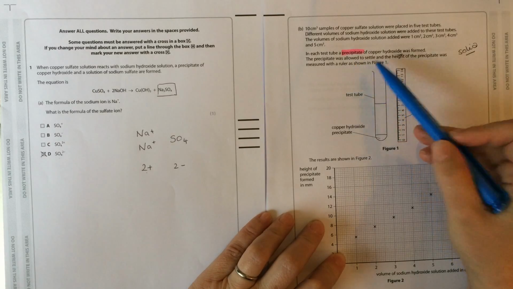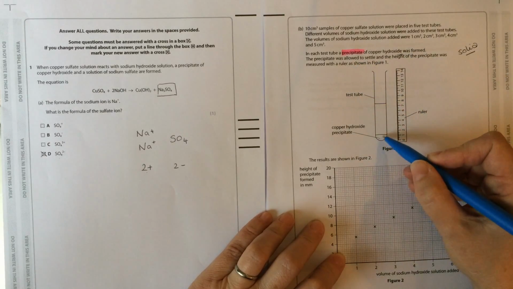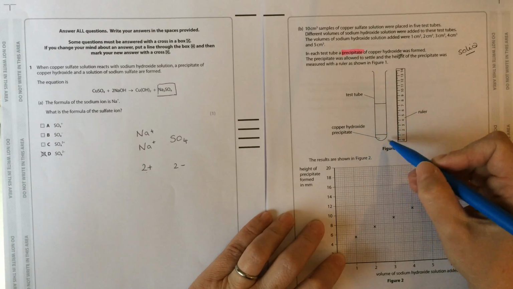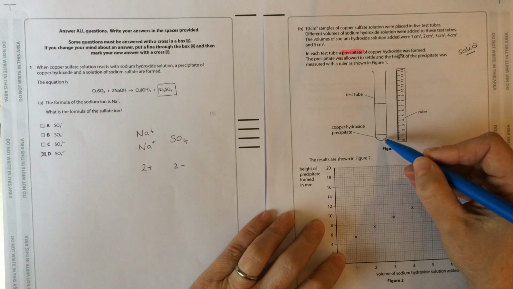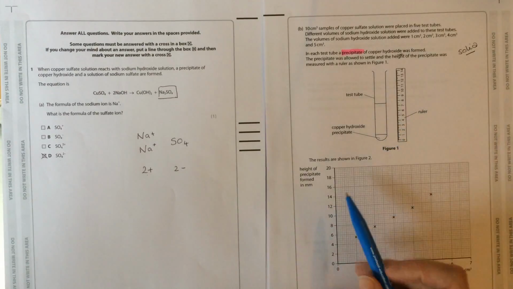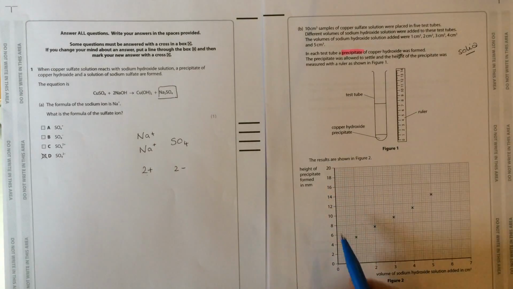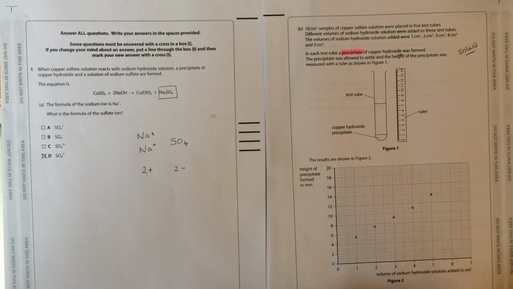The precipitate was allowed to settle, and the height of the precipitate was measured with a ruler. So they've mixed those 2 solutions together to give us a solid of copper hydroxide precipitate, and that's formed at the bottom, and they're measuring the height of the solid that forms. The results are shown in figure 2. Along the bottom on the x-axis, we've got the volume of sodium hydroxide solution added: 1, 2, 3, 4, 5. And on the y-axis, we have the height of the precipitate formed in millimetres.